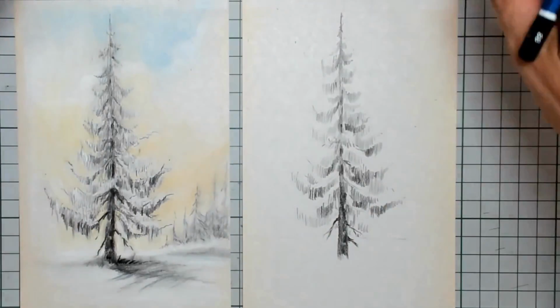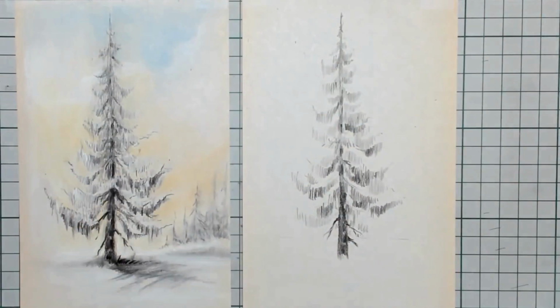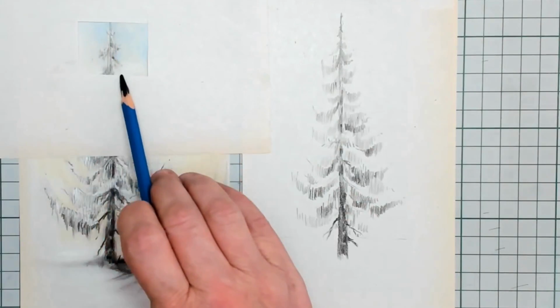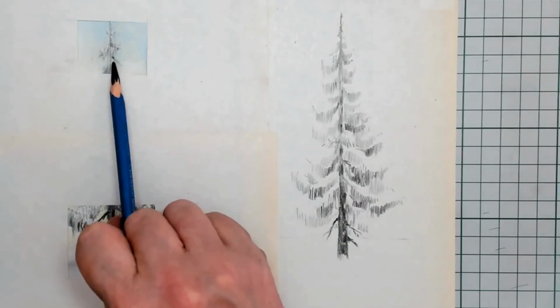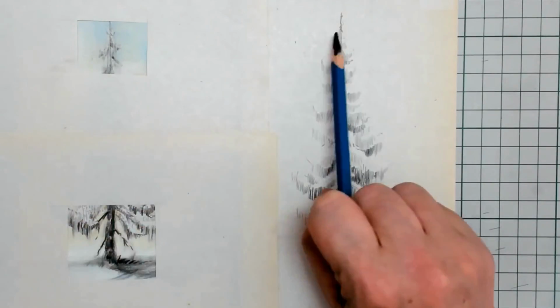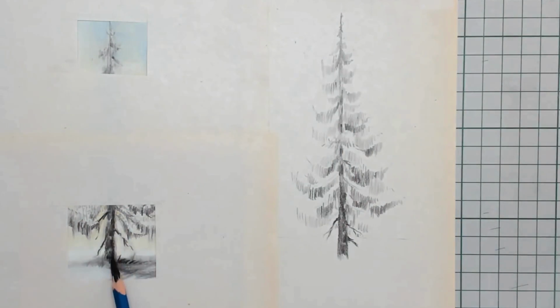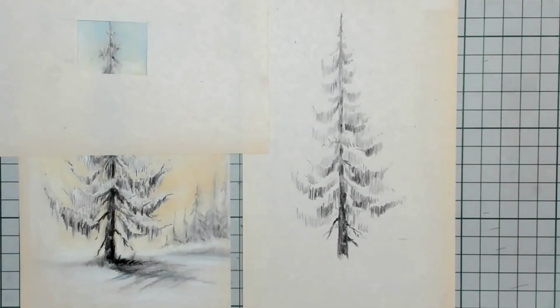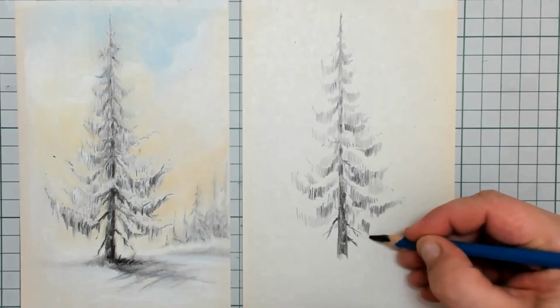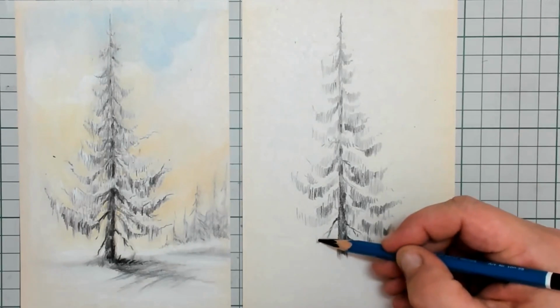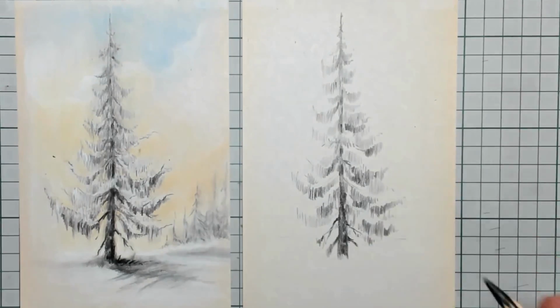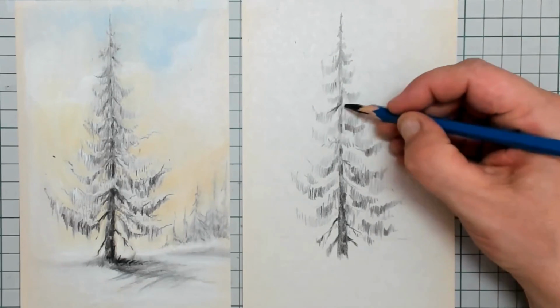Now here is another thing I want to show you, and that's the difference between the top and the bottom. In the top I have pressed very lightly on my pencil, while in the bottom there will be much more contrast. Now this also helps your tree to become more 3D.